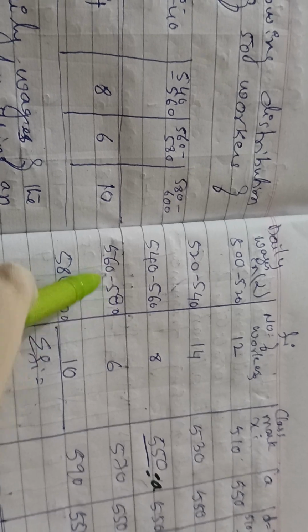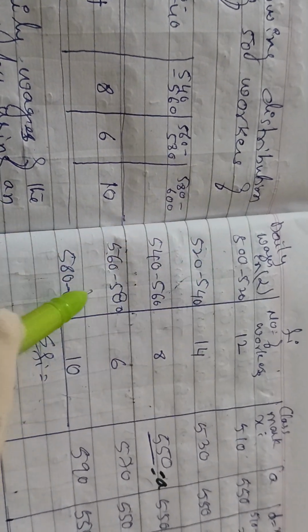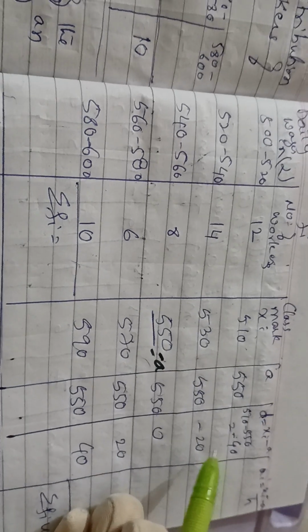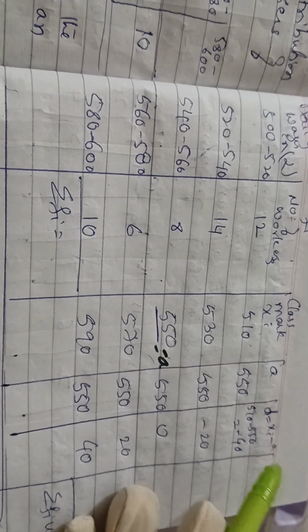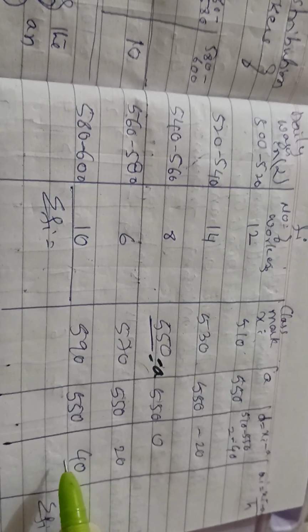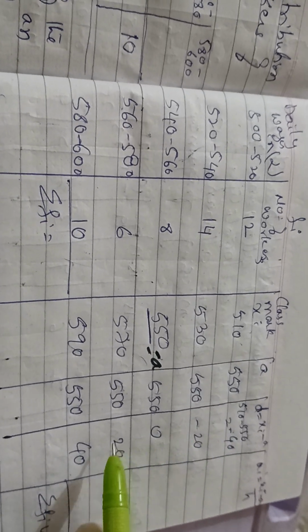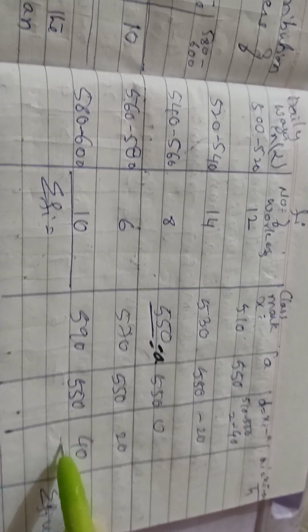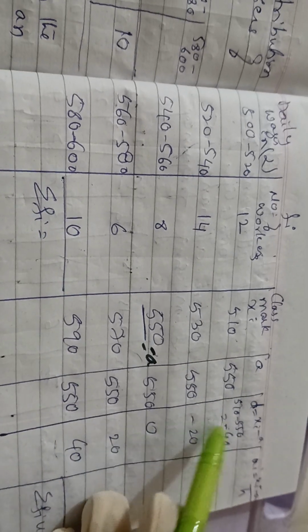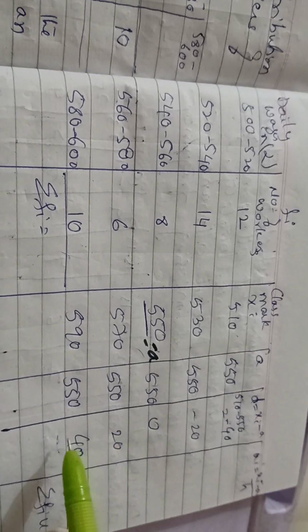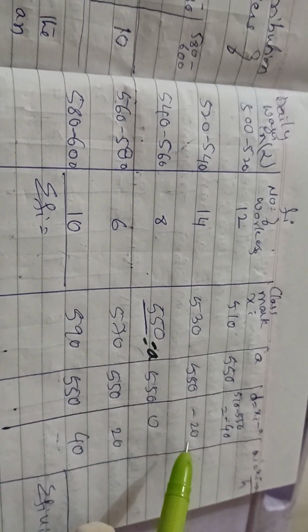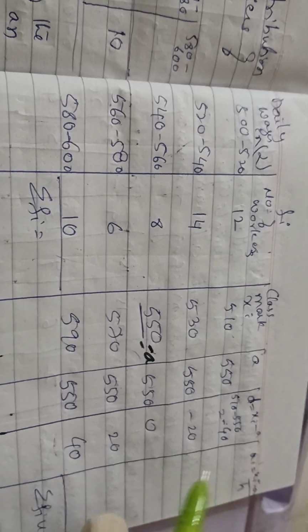So the d values have a common factor, that is 20. Since it has a common factor, it is better to use the third method, so it is easy for us to calculate.